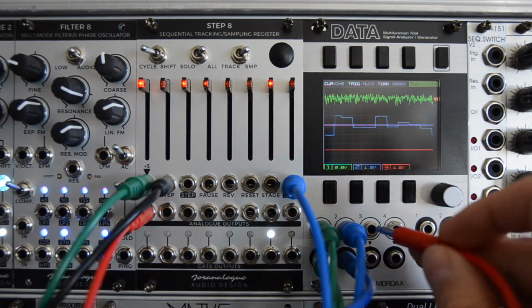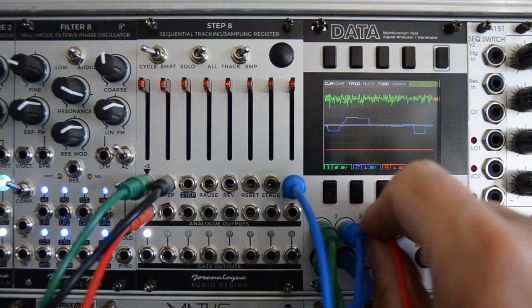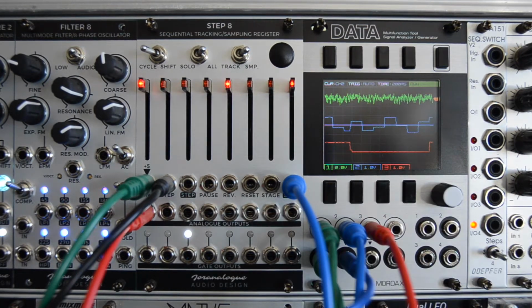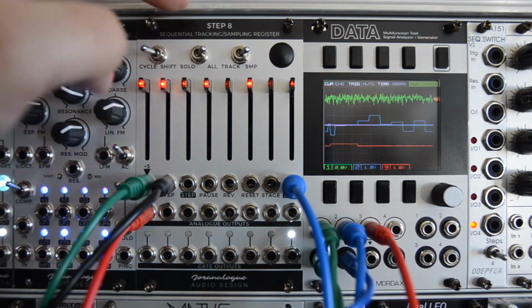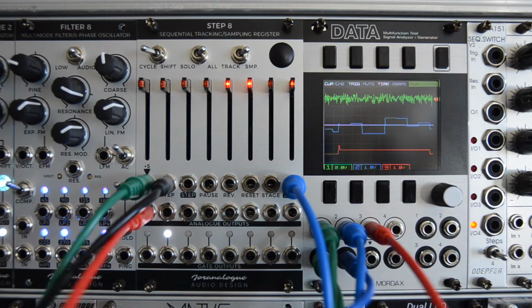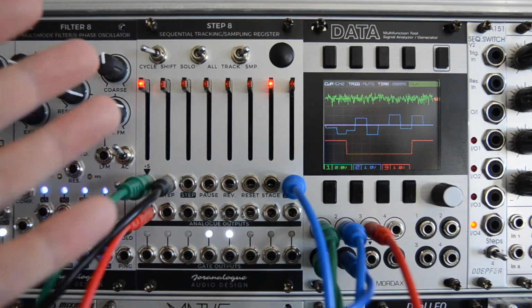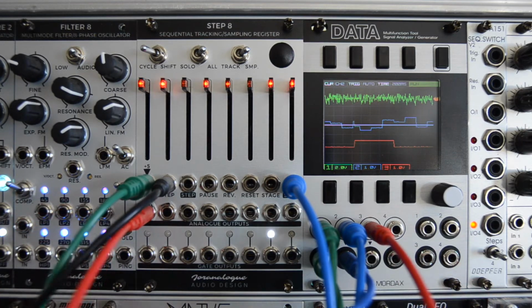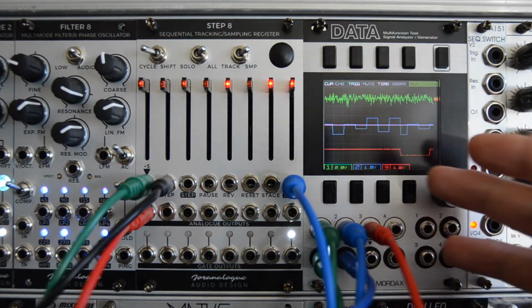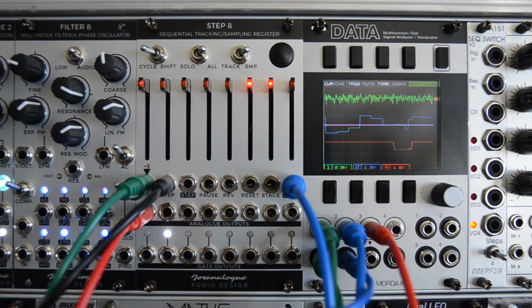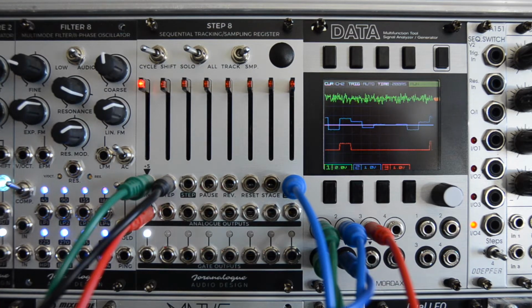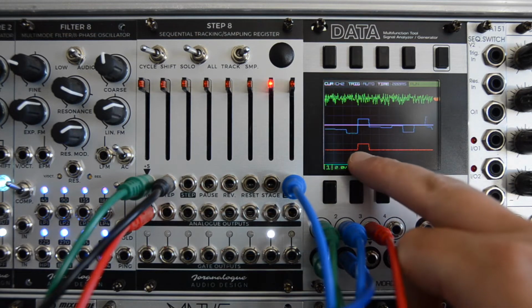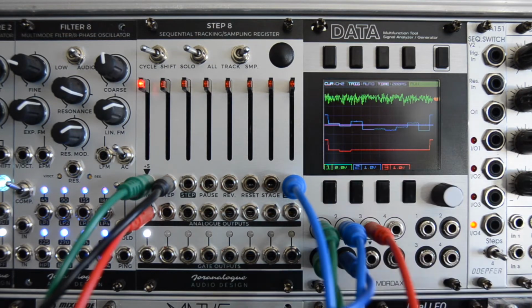I'm just going to use the first analog output because that's easier to keep track of. As long as this switch is on the all setting, the first stage, the first sample and hold circuit, so the first analog output here, will always send out the voltage of the first step. And you can see when I switch this to solo, it only sends out the voltage of the first step while the step is active.